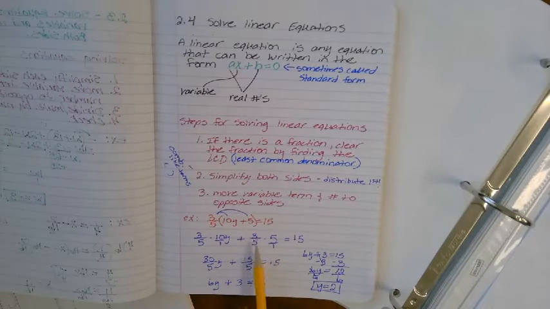Then we did 3 times 5 is 15, 5 times 1 is 5, and then our equals and our 15. So now we know 30 divided by 5 is 6. Bring down the y. 15 divided by 5 is 3. And then bring down our equals 15. And I ran out of room, so I moved over here to solve the rest of our equation.